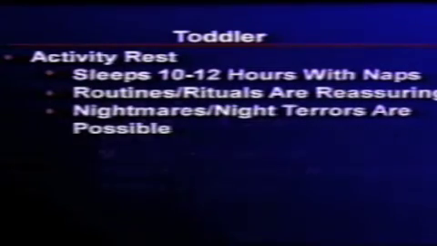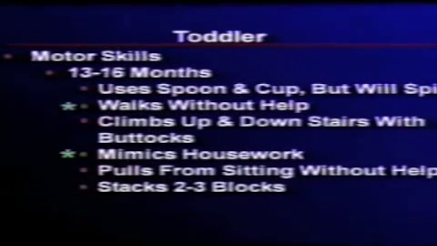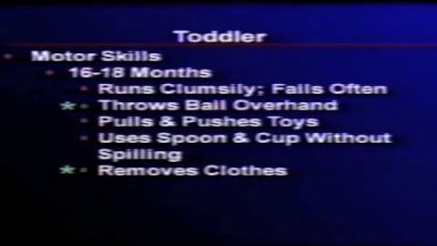And again, with our motor skills, just like we did with the infants, you see there are some age ranges here and some key things that are happening in those, and I'm going to give you the ones that are most likely to be seen. With the 13 to 16-month-old: walking without help and mimicking housework. 16 to 18 months: throwing the ball overhand and removing their clothes.